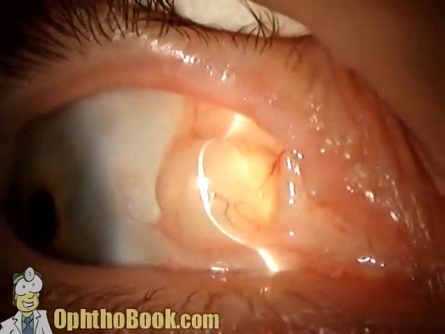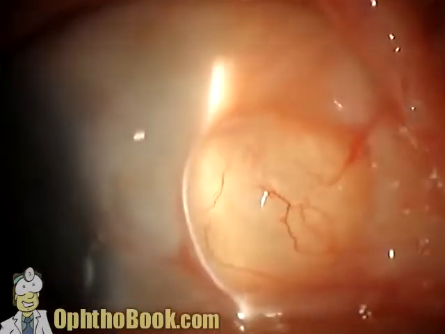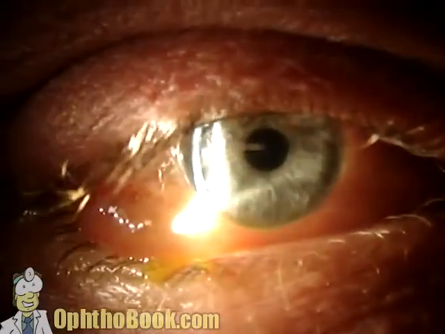It's benign because it's clear, and anytime you have something clear, you can always use your thin slit beam and get a good cross-section and gauge depth a little bit closer.